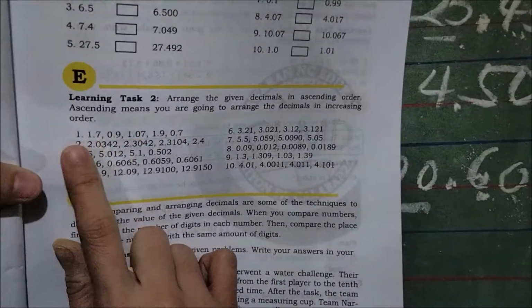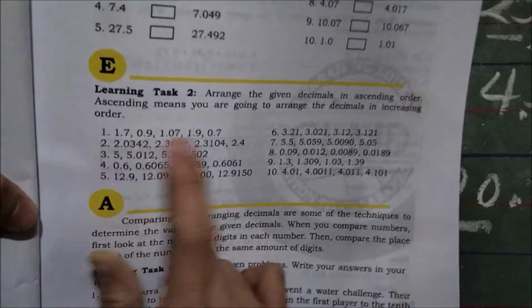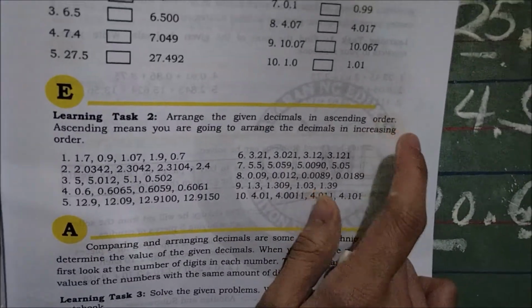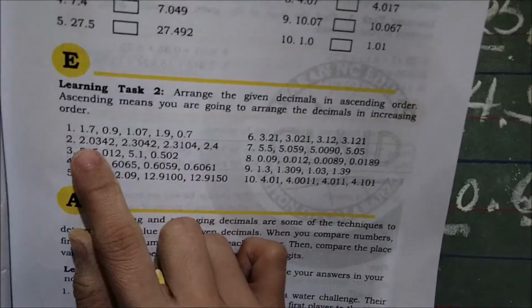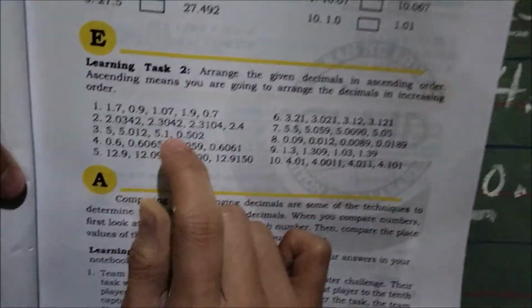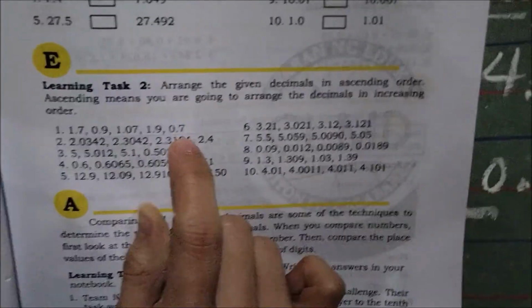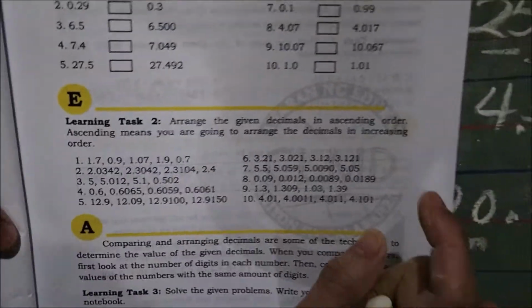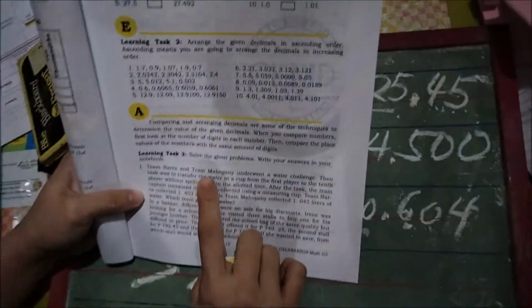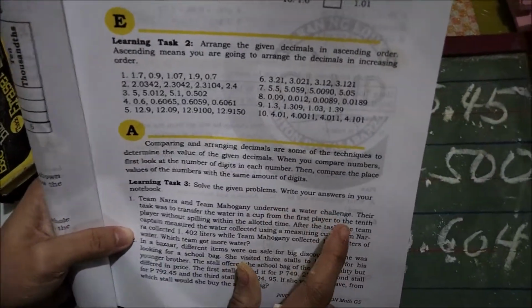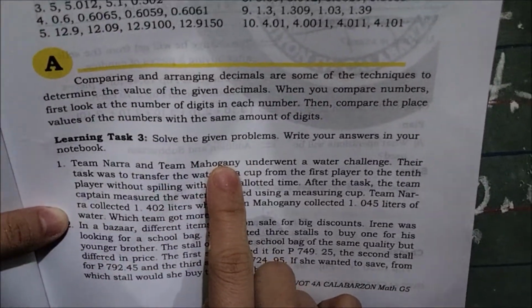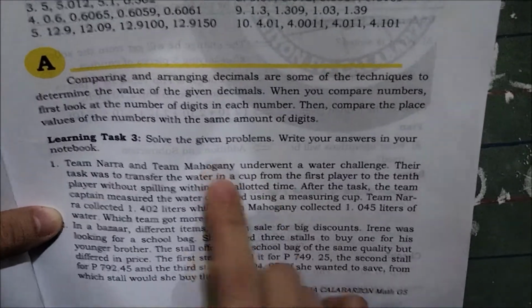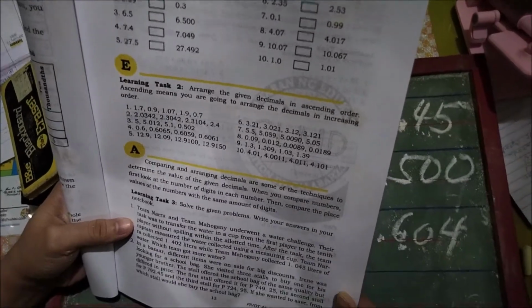So if you will compare, say for example in number 1, ascending order, ascending means increasing order. So you will look first at the smallest number here. The smallest number here, as you can see, is 7/10, and so on. Now for learning task 3, solve the given problems, write your answers in your notebook. Again, you must follow the directions in the WHLP or Weekly Home Learning Plan. That's for week 2. Enjoy learning!